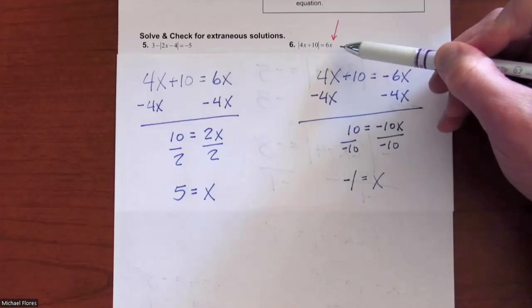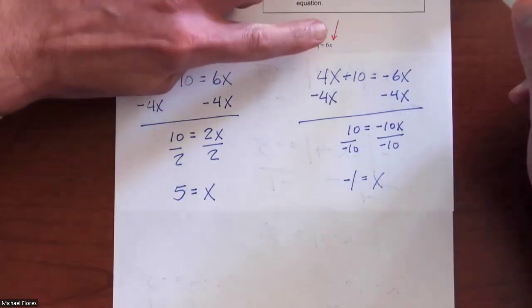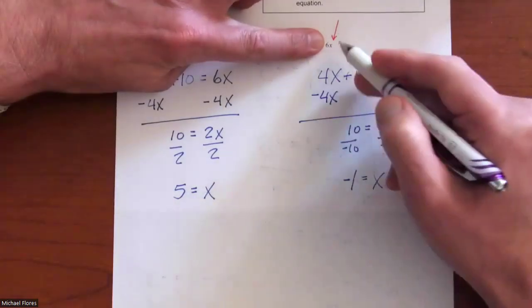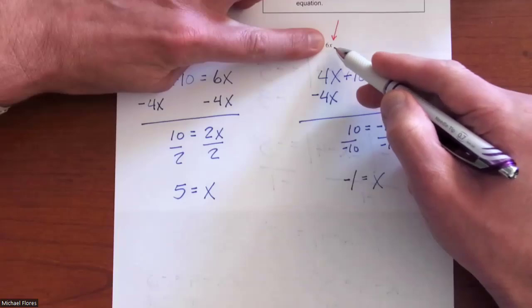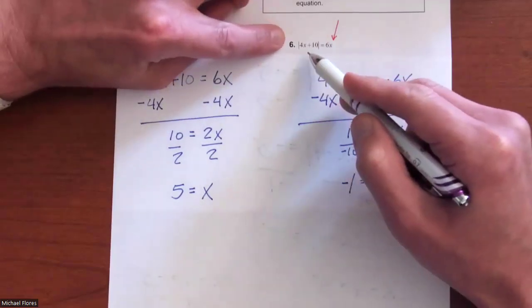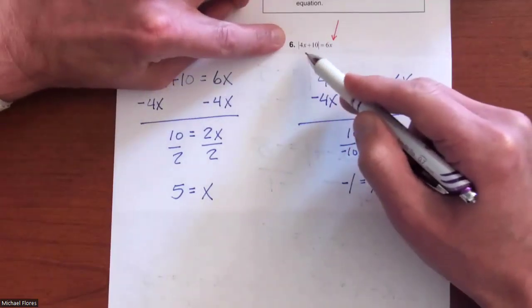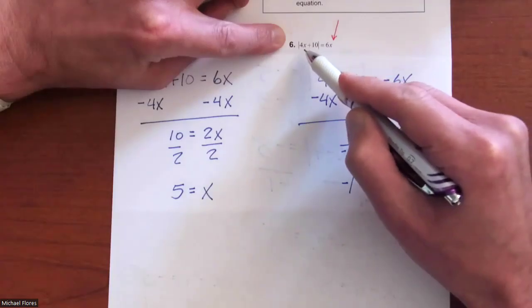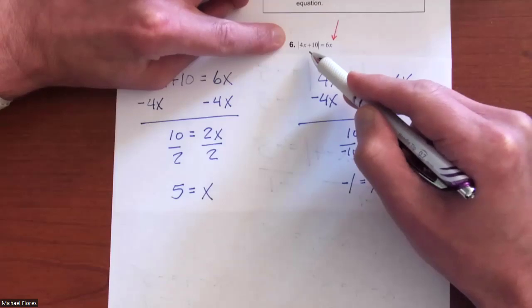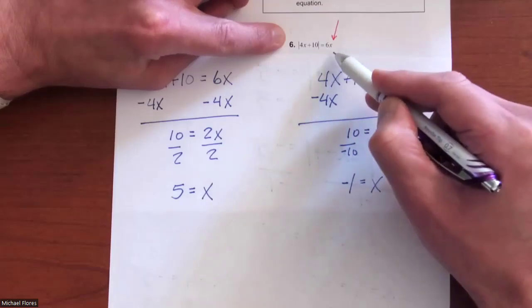I'm going to show you a little bit of a shortcut. Let's just cover that part up. Let's pretend it's just 6x for now. What happens if we substitute positive 5 here? Well, 6 times 5 is 30, positive 30. It's possible that when we substitute 5 here, we're going to get the absolute value of 30 or negative 30, and we would get the right answer.